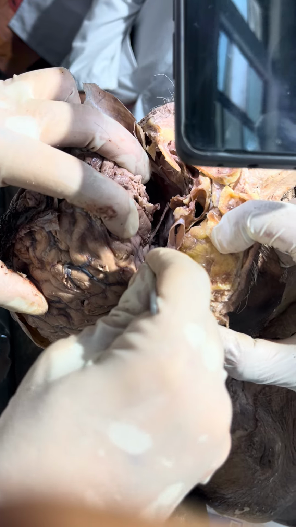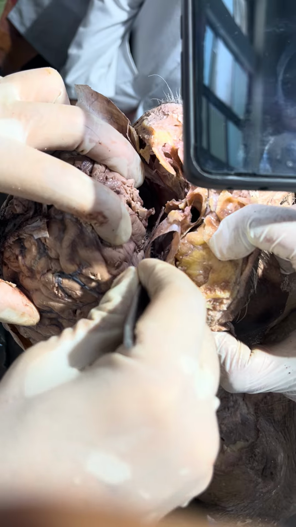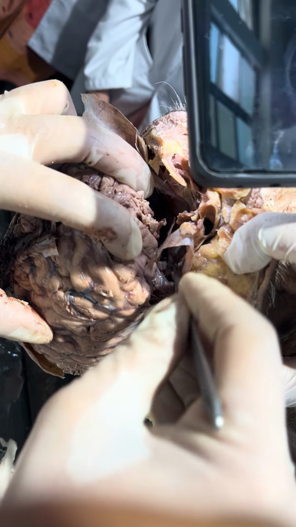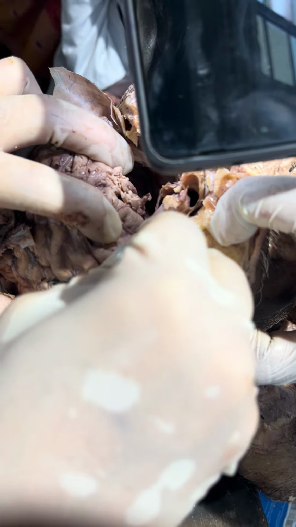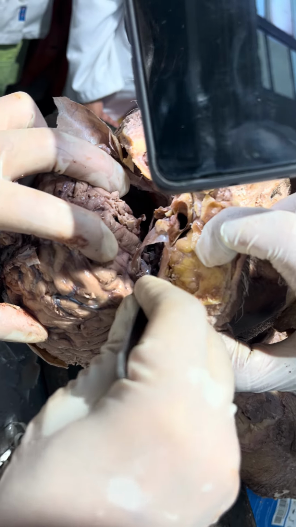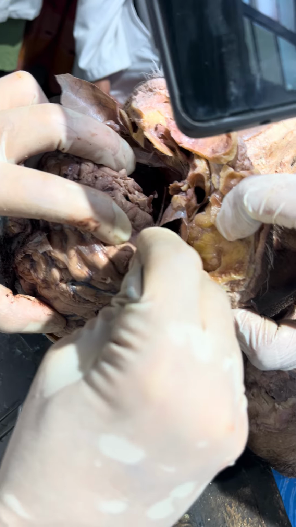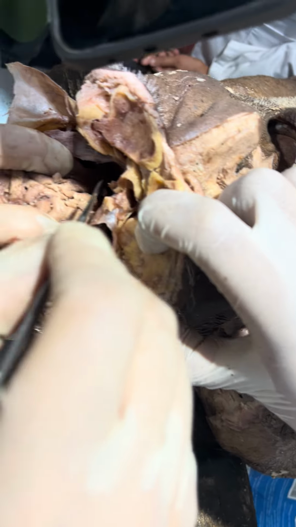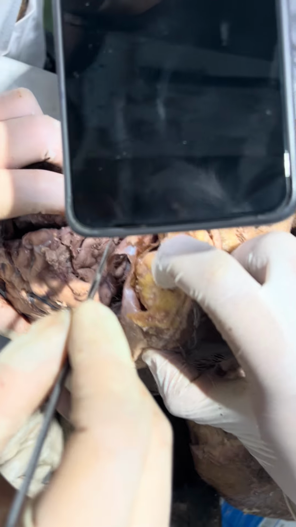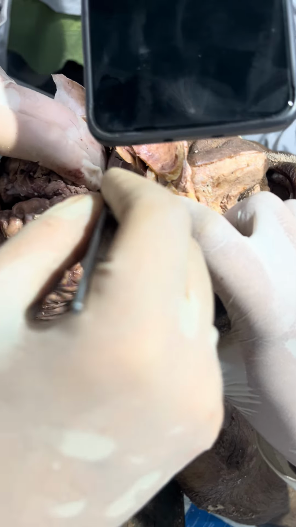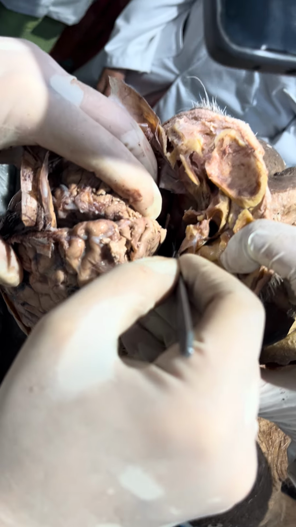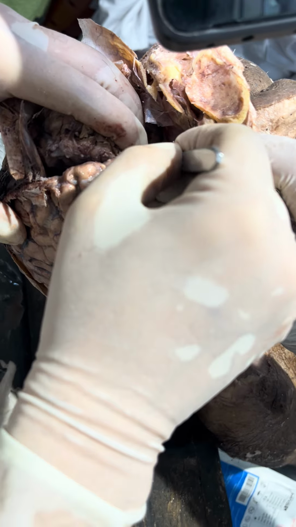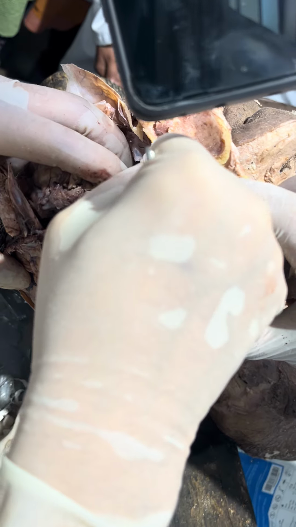This is the internal carotid artery. This side. Please give the light. This is the internal carotid artery of this side.